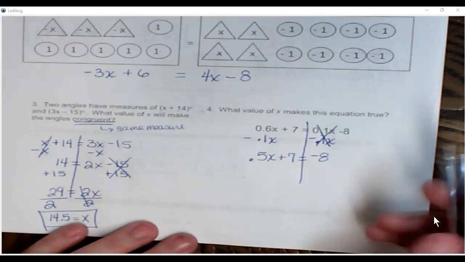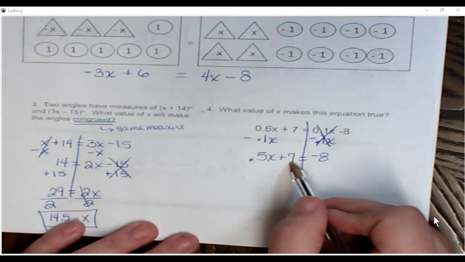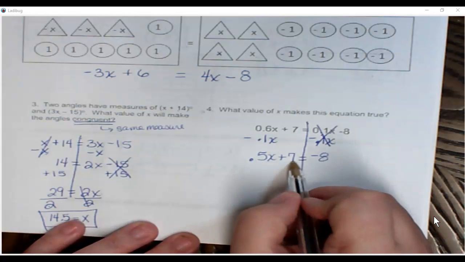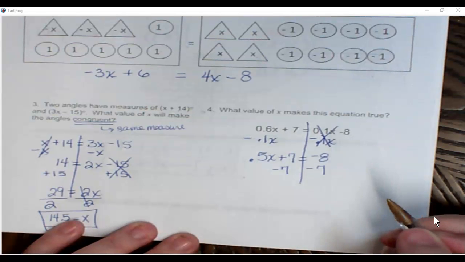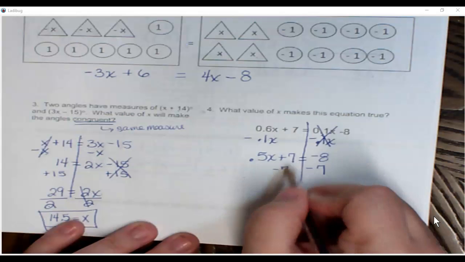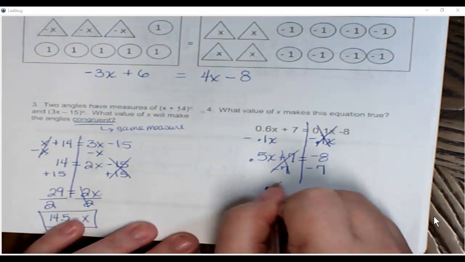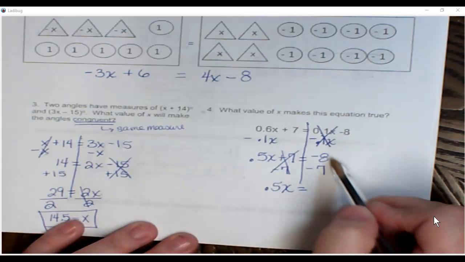All right, now we've got our variables all on the left side. We need to move this 7 to the right. We do that, the opposite of adding 7 is subtracting 7. But we have to do it to both sides. 7 positives, 7 negatives make 0 pairs. So I'm left with 5/10 x is equal to, now this is where people make the mistake.